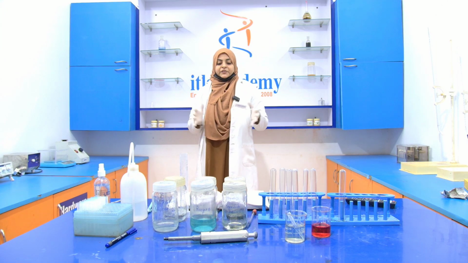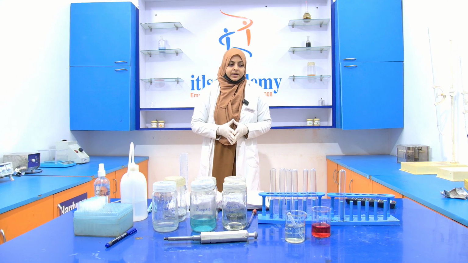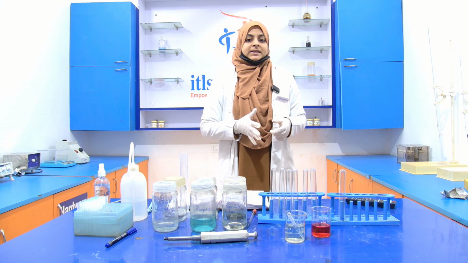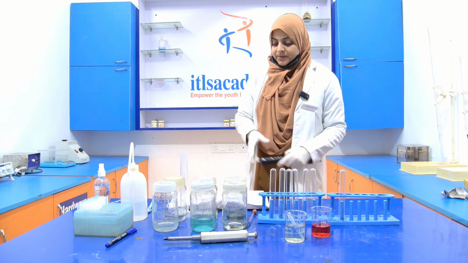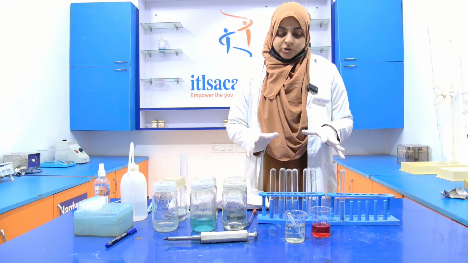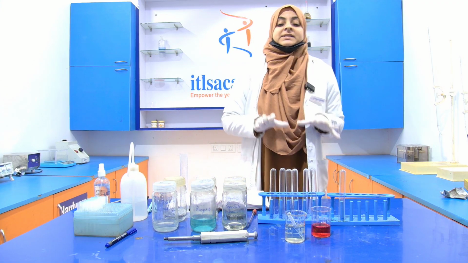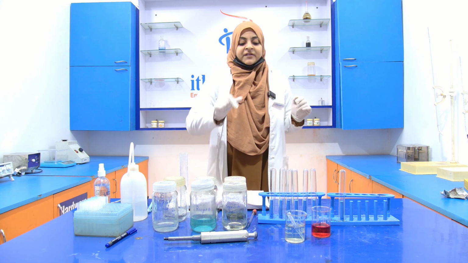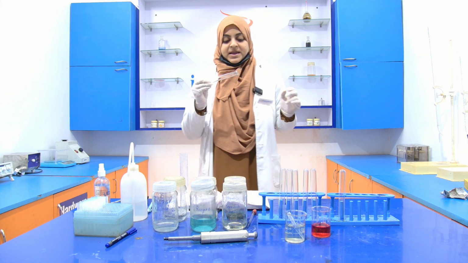So, after the preparation of the reagents, we move towards the next topic, that is the procedure. For performing this experiment, first of all, we require 7 test tubes in which I have mentioned the different concentrations of the BSA.